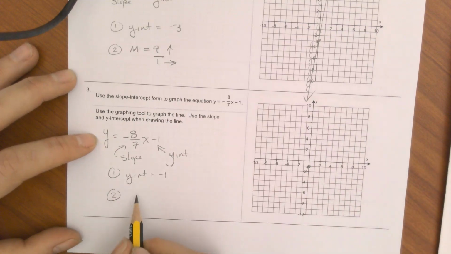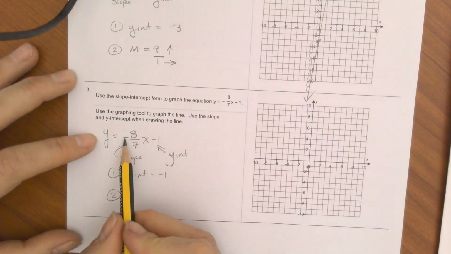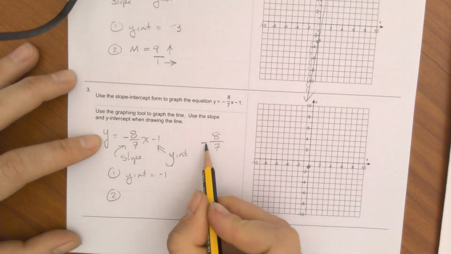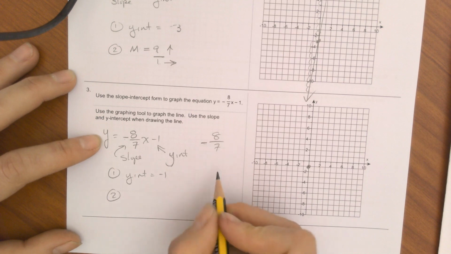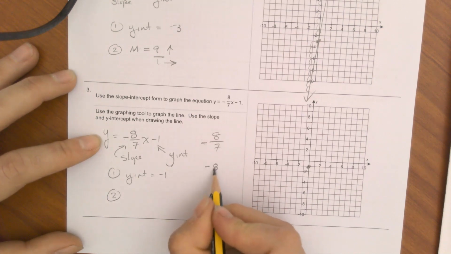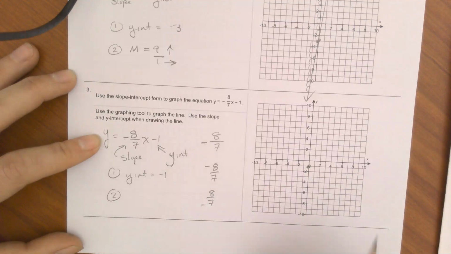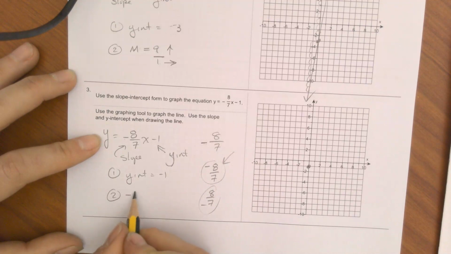Step two, my slope. Now the negative, on the computer it shows right in the front. It's not with the 8, it's not with the 7. So it's okay, you can put it with the 8, or you can put it with the 7. It doesn't matter. This is good or this is good. So let's just put it with the 8.